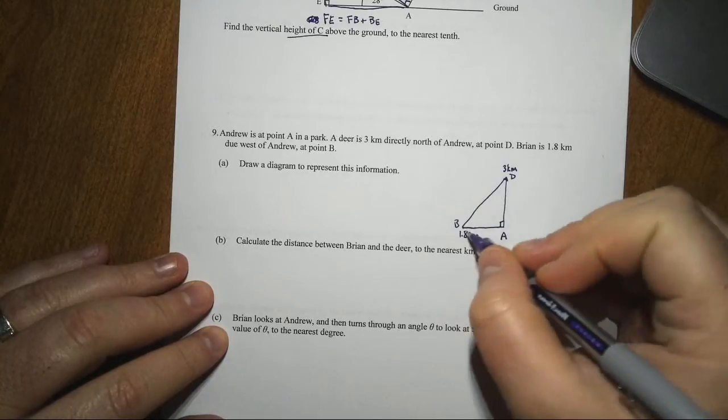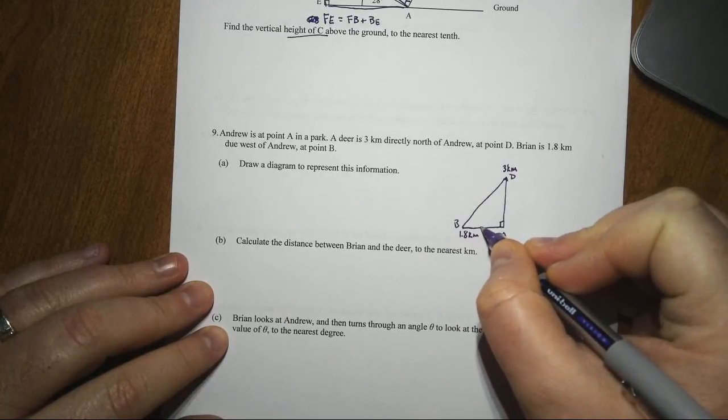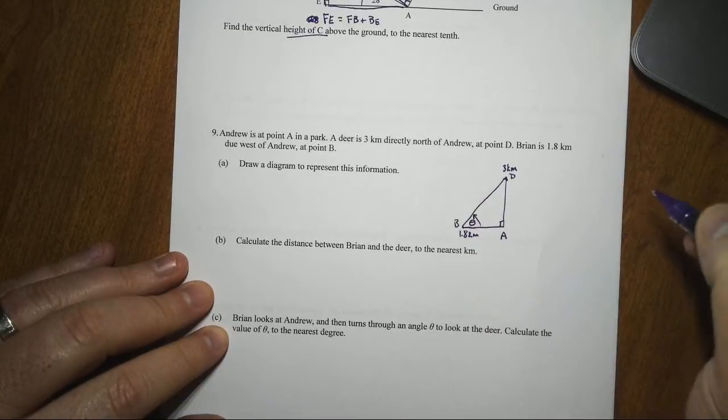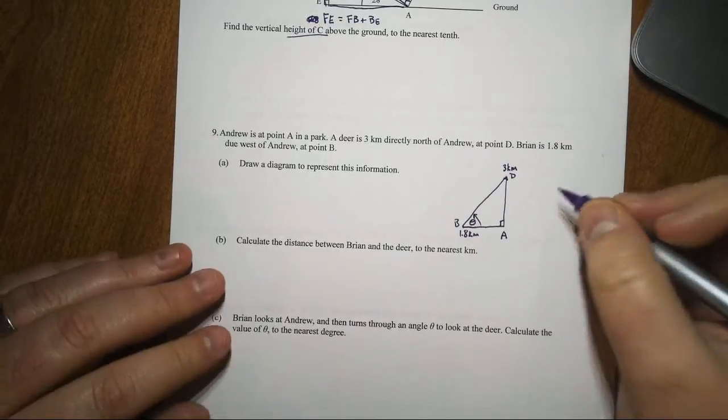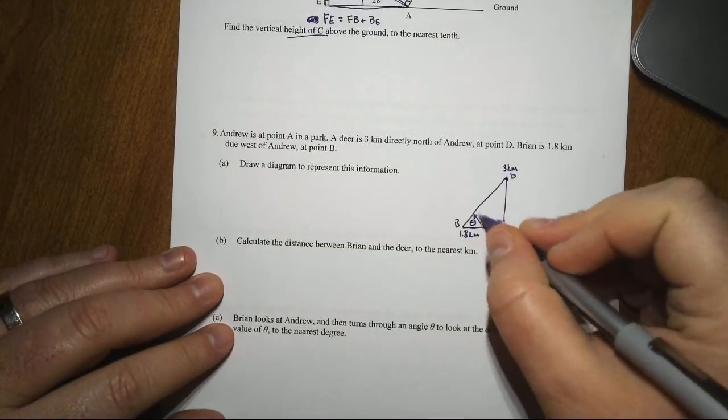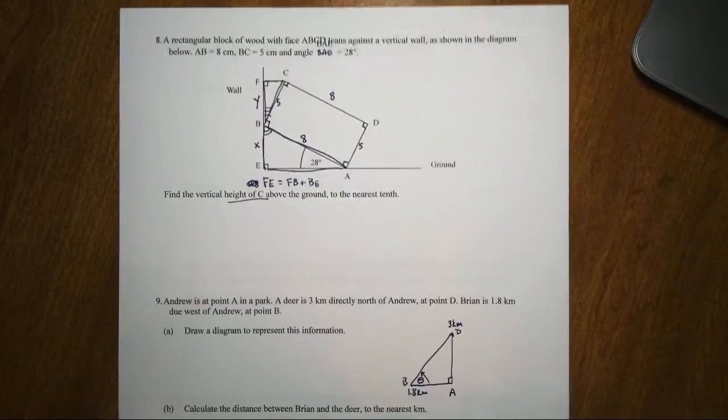at the deer. Brian is looking this way, and then he looks at the deer. So he's creating that angle right there. So we want to find the angle. You already know this is 1.8 and 3. It's a right triangle. There's my acute angle. You can use SOHCAHTOA for that one.